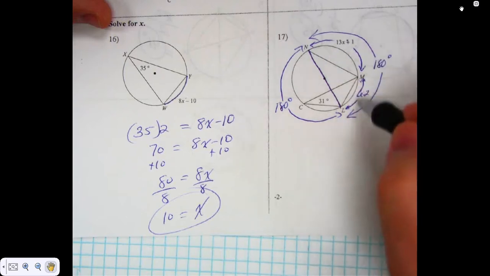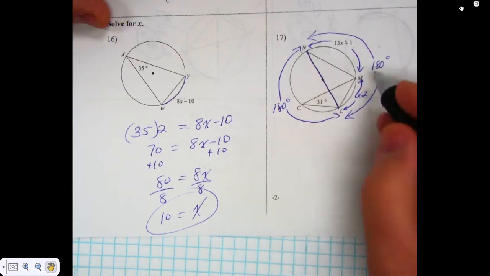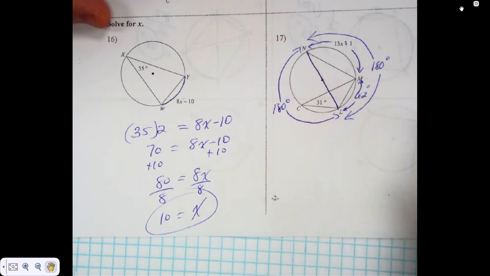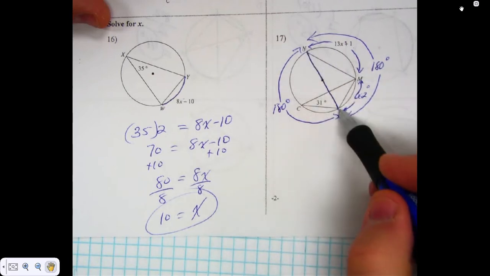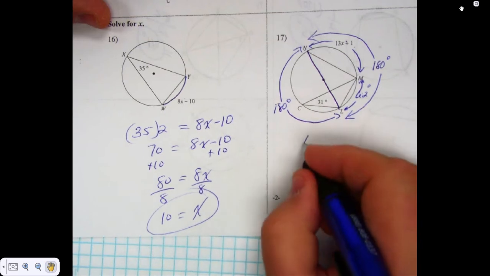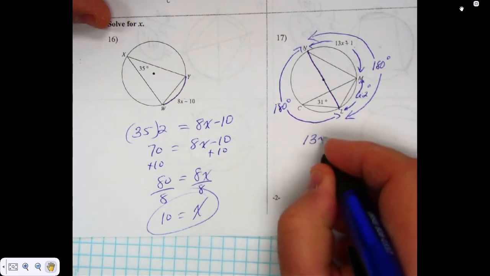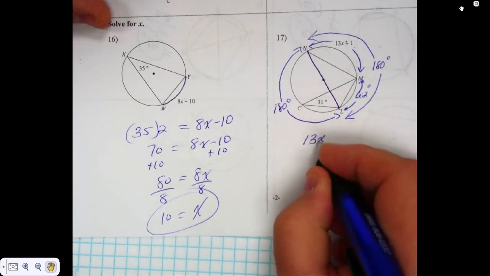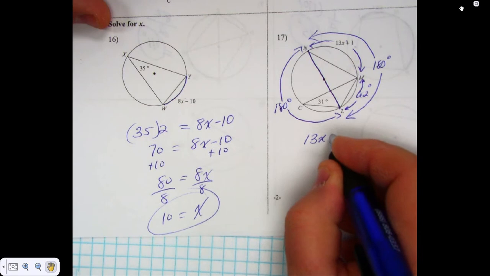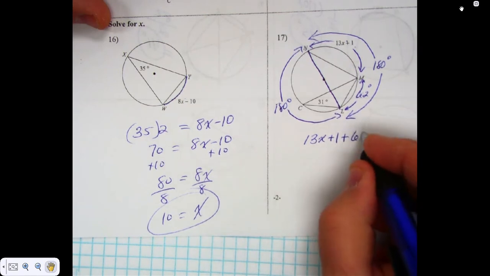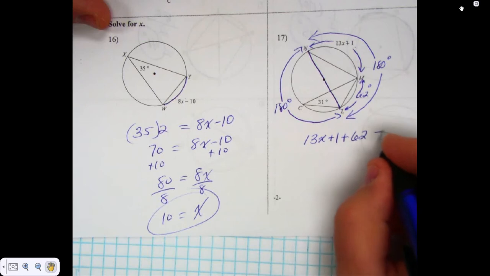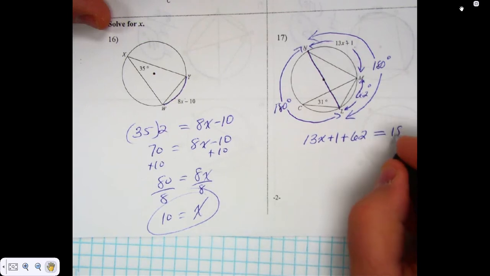I know what the two pieces are, right? So what is my equation here? I've almost kind of written it up here, haven't I? Here to here and here to here has to equal what? So what would my equation be? 13, louder, 13x plus what? 62 would all have to equal what?